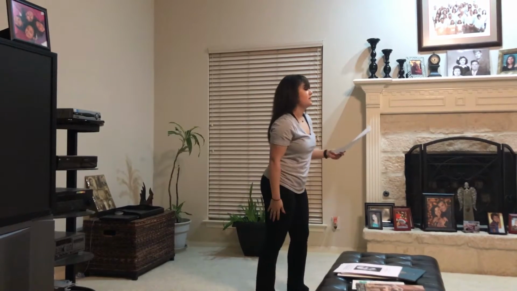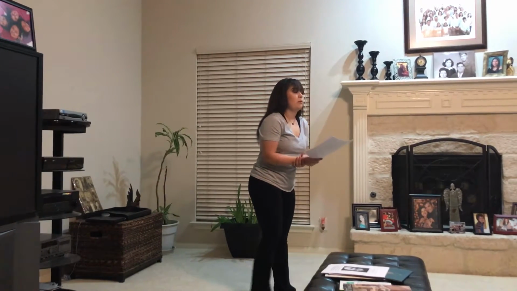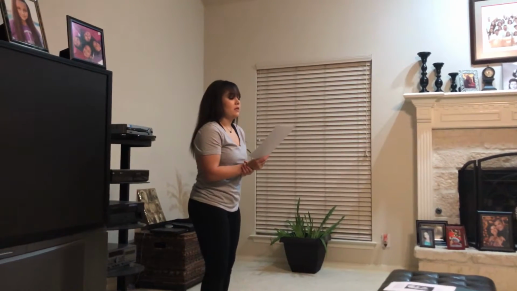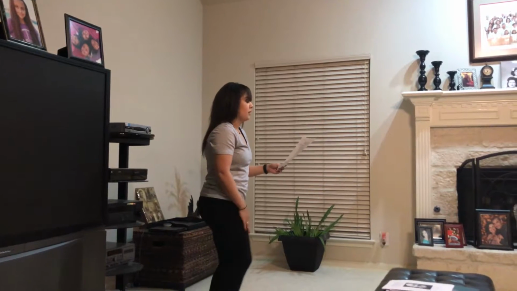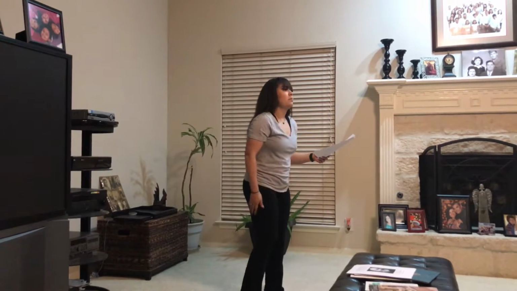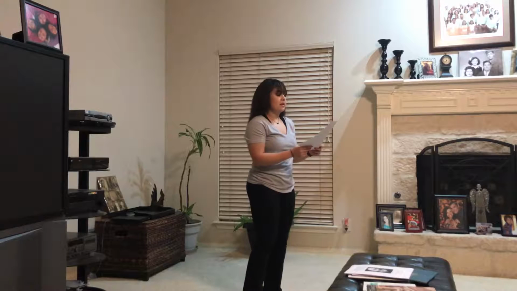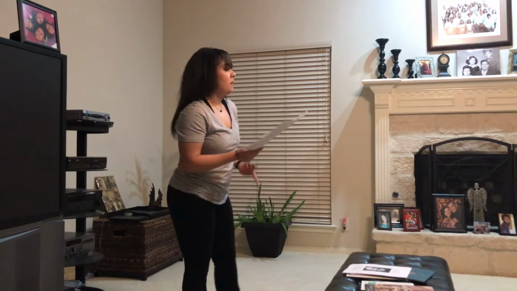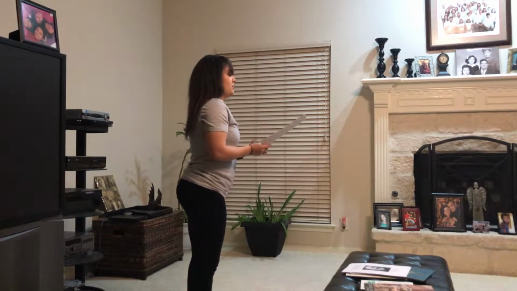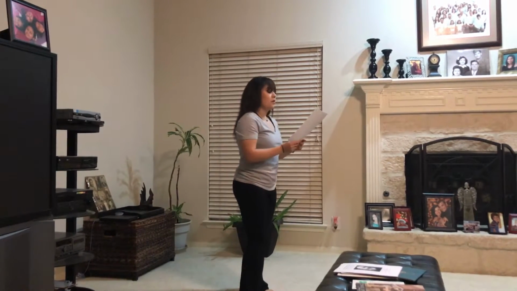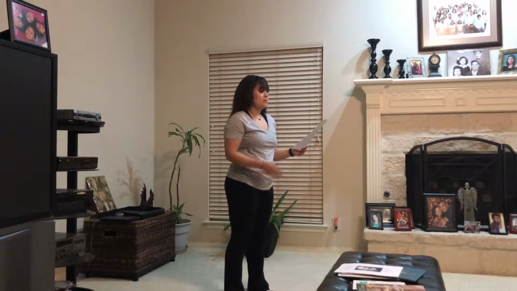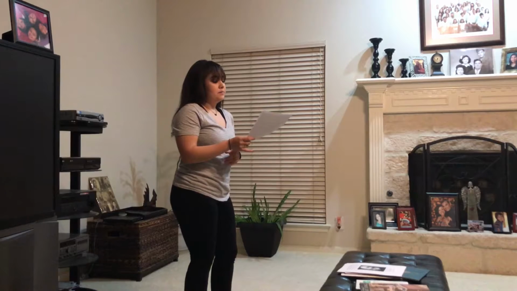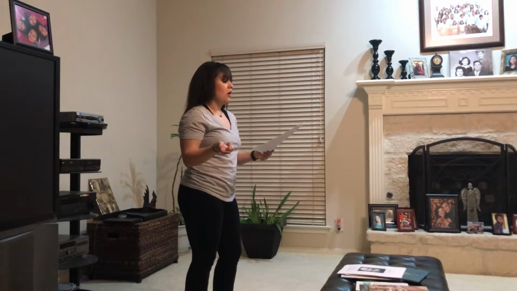Now that we've talked about the Galactic Empire, I want to talk about the Rebel Alliance. So according to the official Star Wars database, the Rebel Alliance fought against the Galactic Empire for a number of years, fighting to restore democracy to the galaxy and to end the terror caused by the Galactic Empire, which was Palpatine, General Tarkin, and Darth Vader. So the Rebel Alliance was formed during the construction of the Death Star 1 by Princess Leia, Admiral Akbar, and many others.